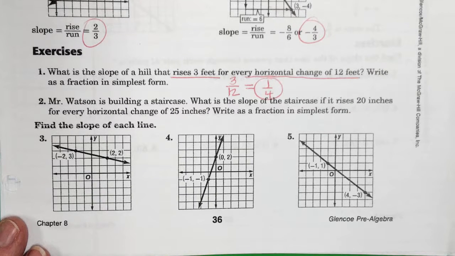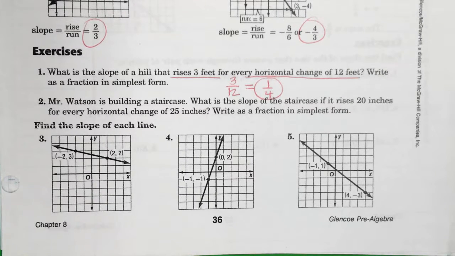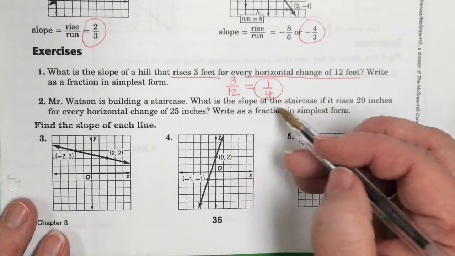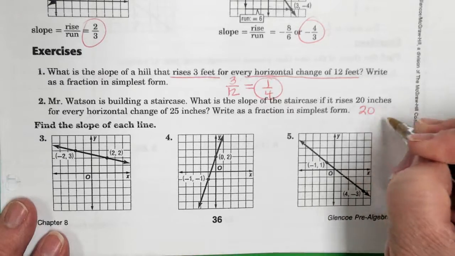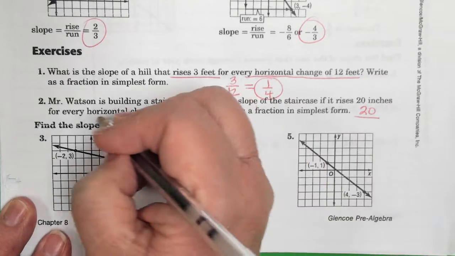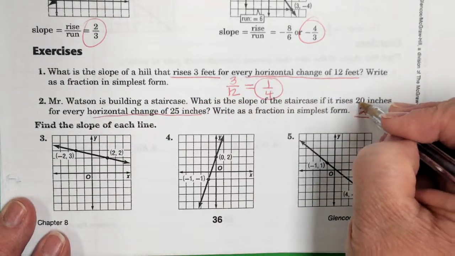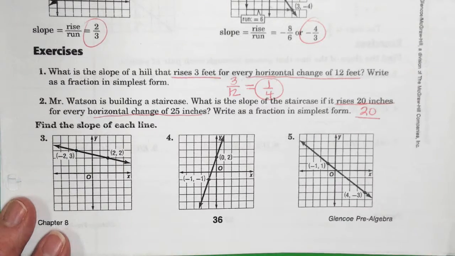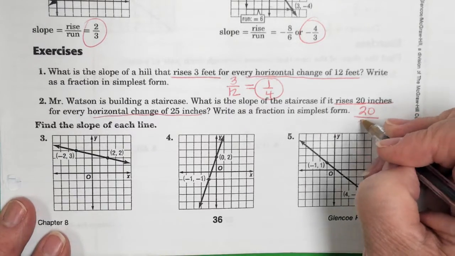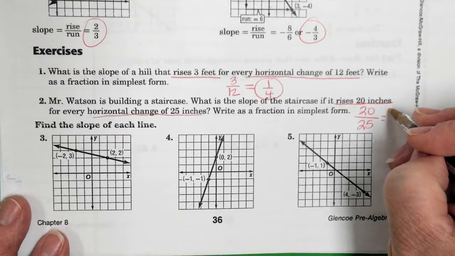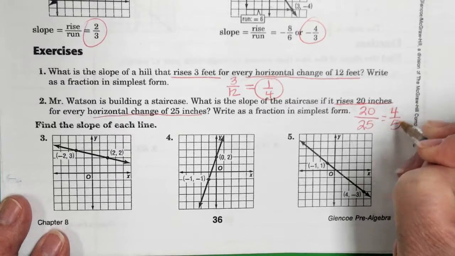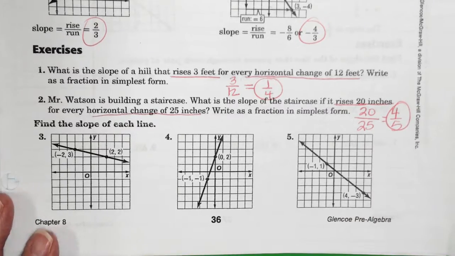All right, in problem number 2, Mr. Watson is building a staircase. The slope of the staircase, if it rises 20 inches, and the horizontal change is 25, so 20 over the run, 25, and that would simplify to 4/5. There's our slope.